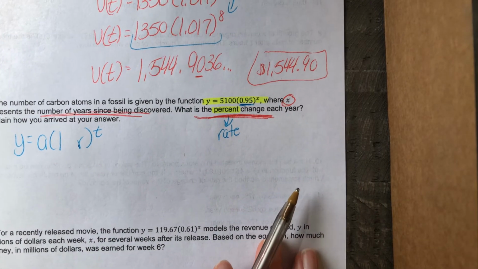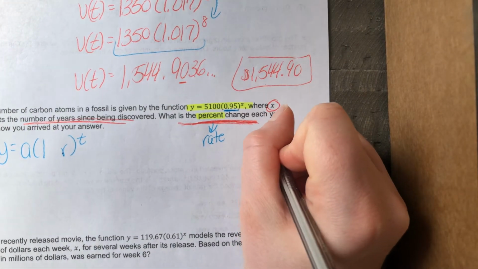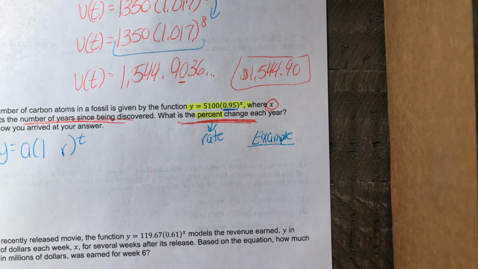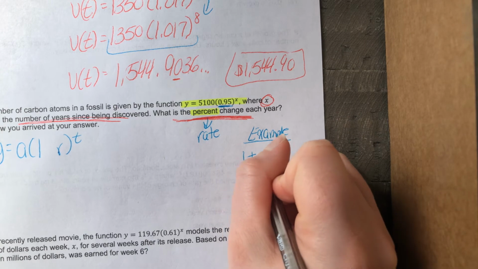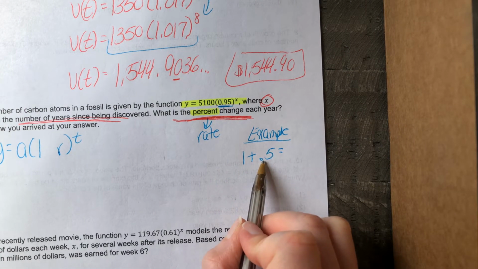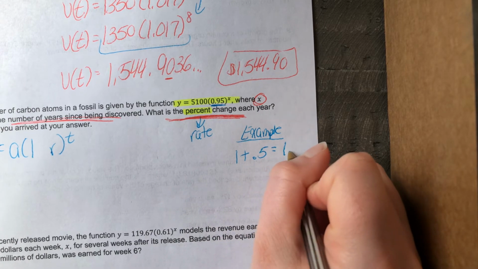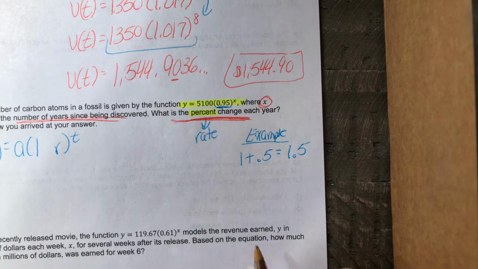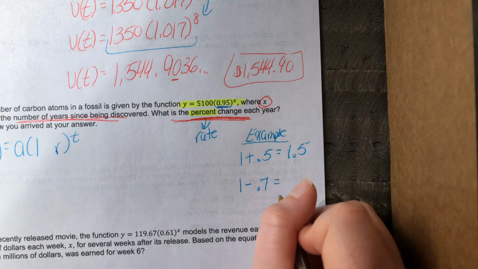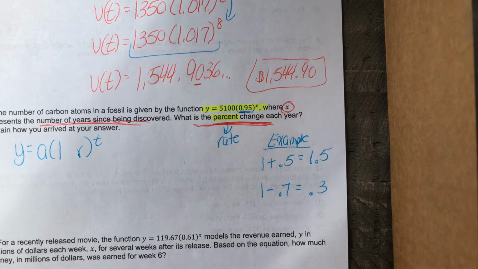I'm going to put some examples on the side here to show you how you can tell which one it's going to be. So let's say it was 1 plus r. I'm just going to make up an example here, like 0.5. So when I add, I get 1.5. Now I'm going to do a decay, a 1 minus. Let's say I do 1 minus, I don't know, 0.7. I get 0.3. All right.